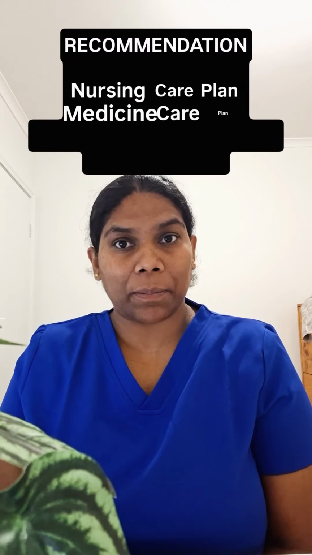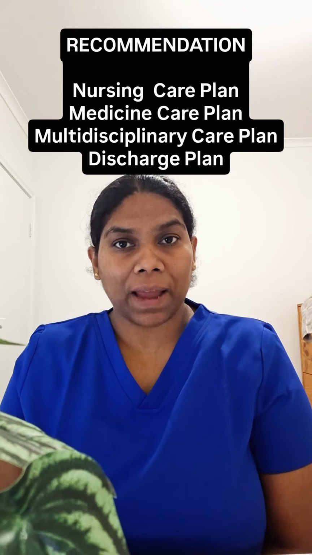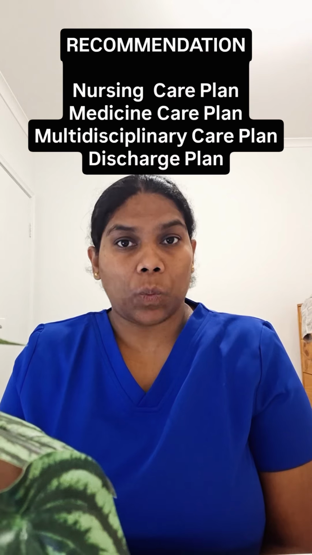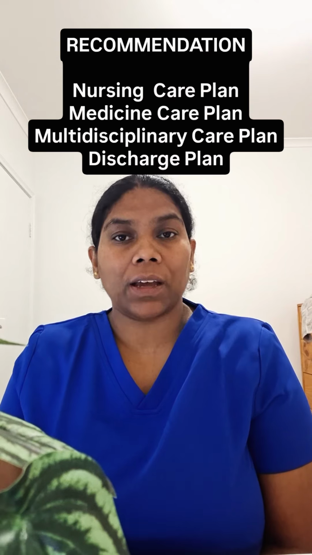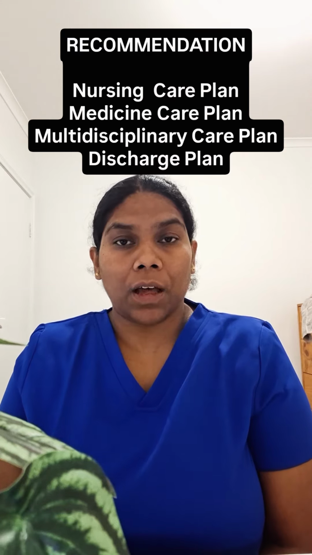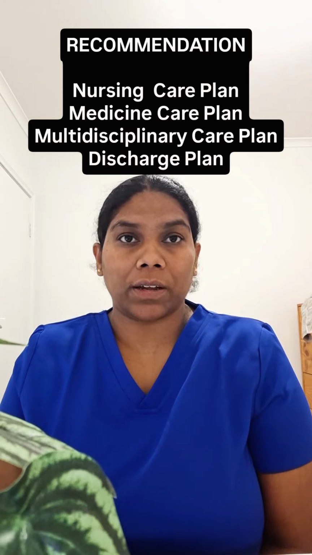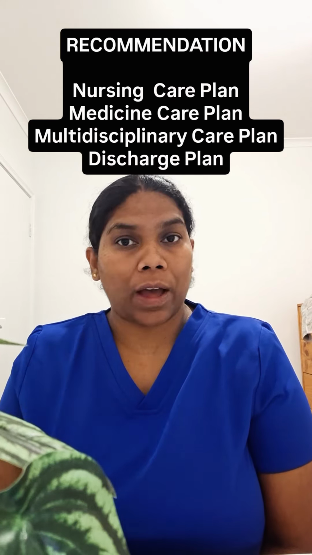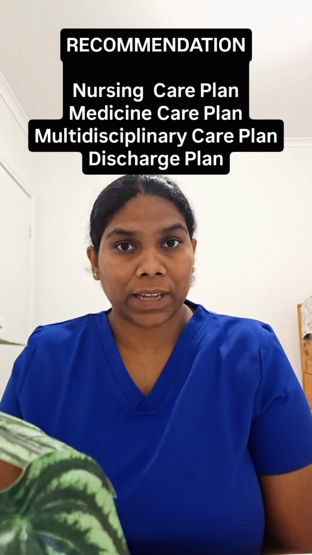The last one is recommendation. In recommendation, the first one is the nursing care plan. In the nursing plan, what all things come: vital signs, then fluid monitoring, then the blood sugar monitoring, and if you have started fall risk assessment and pressure injury assessment, and if you have started any interventions, you can include all those things in the handover.